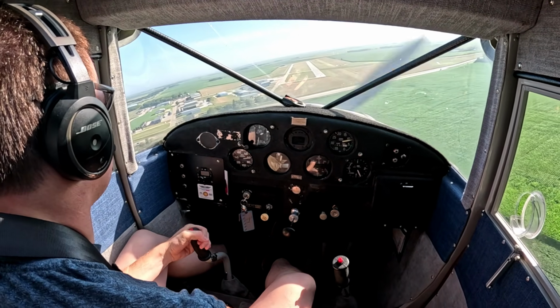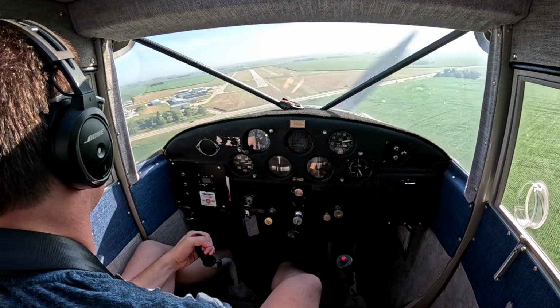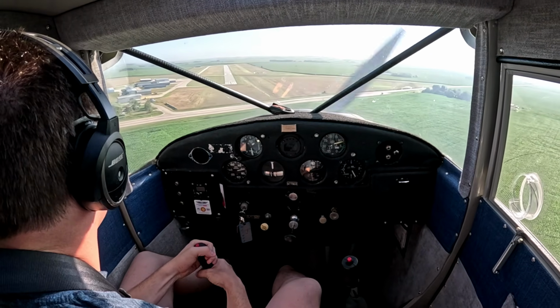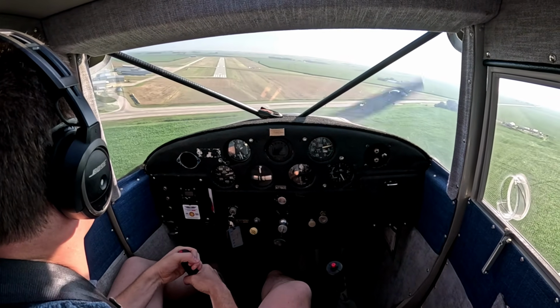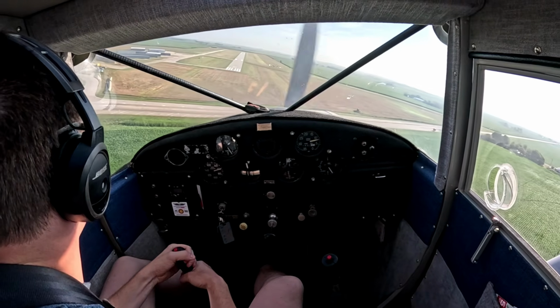Flight traffic, Luscombe 903 is final, 02, touch and go, Wahoo. And Wahoo, Cap 2652 is entering the downwind now for runway 02, full stop, Wahoo.